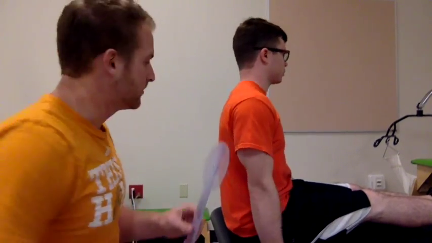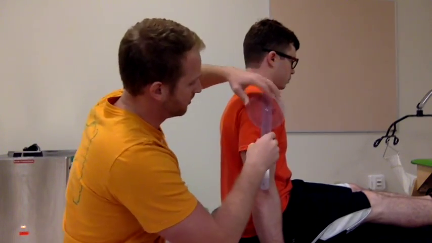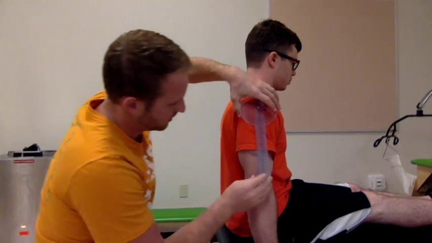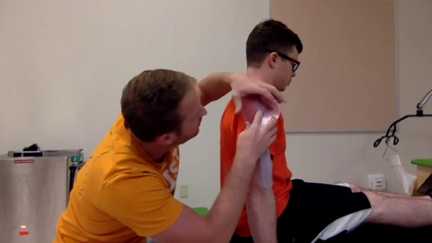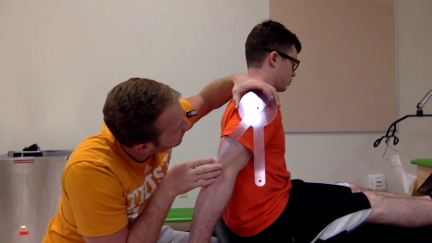This is shoulder extension. You find the humeral head, which is going to be 1 inch below the acromion process. And then both arms down like this. So go ahead and perform. Looks like we got 37 degrees.